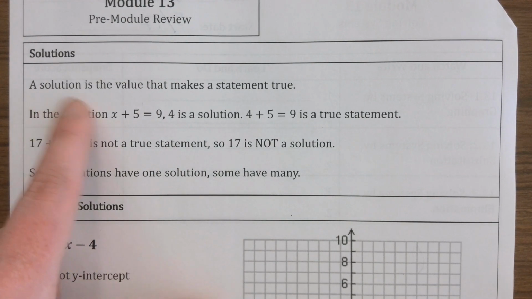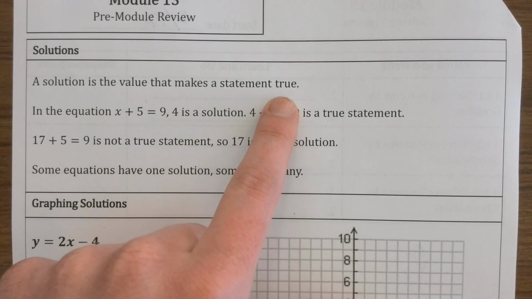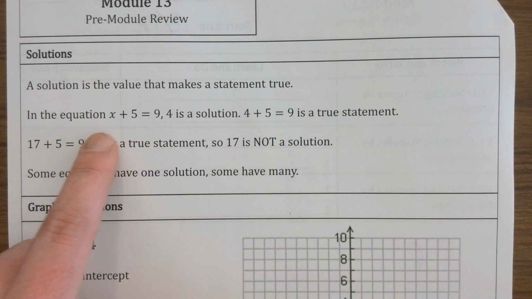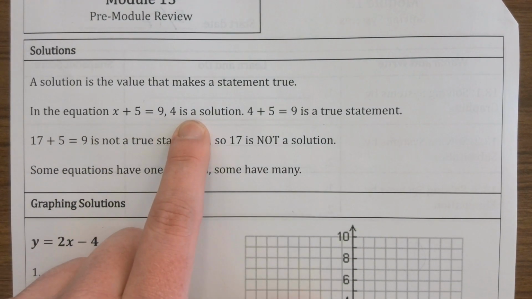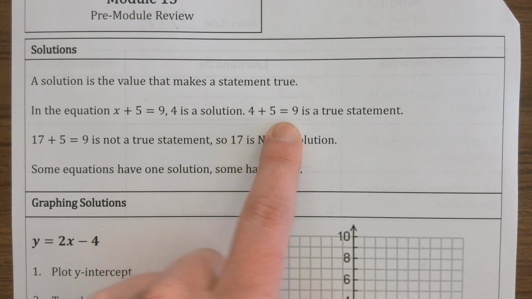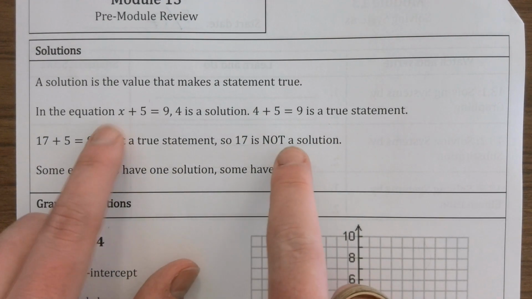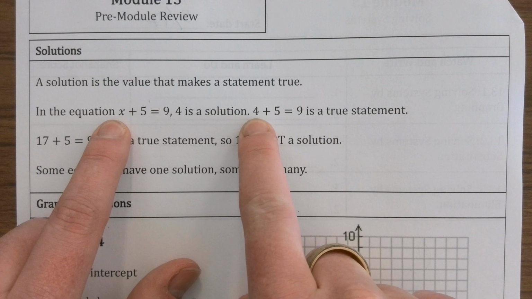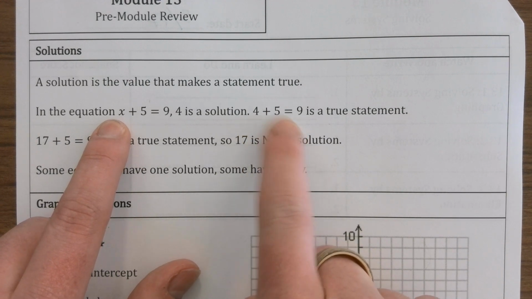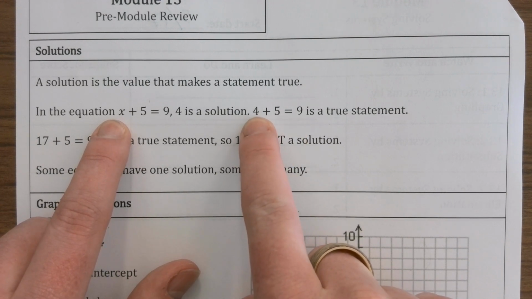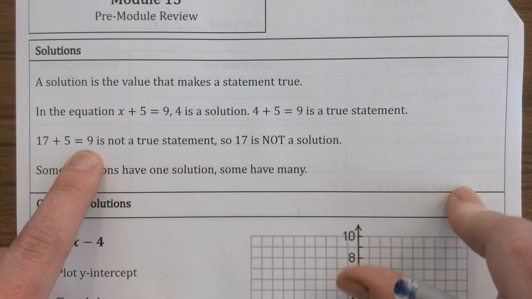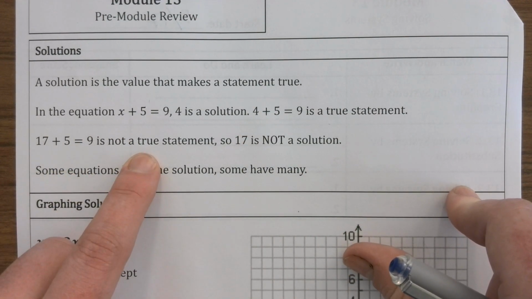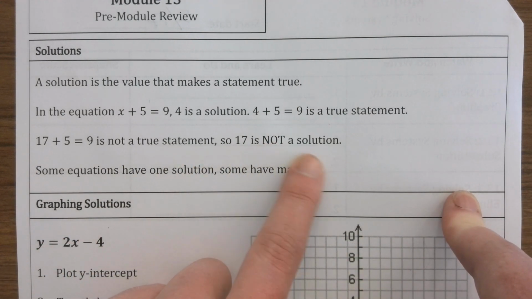In math, a solution is the value that makes a statement true. So in the equation x plus 5 equals 9, 4 is a solution, because 4 plus 5 equals 9 is a true statement. So if we replace x with 4, it makes it true, which means that the solution for x is 4. 17 plus 5 equals 9 is not a true statement, so 17 is not a solution.